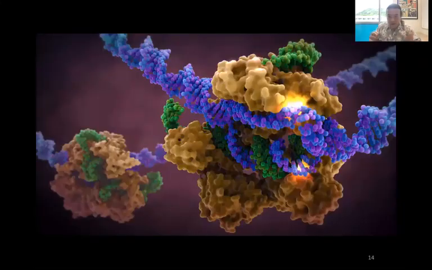You know, this last slide is just a little picture showing you a nice three-dimensional model of RNA Pol II going to work.